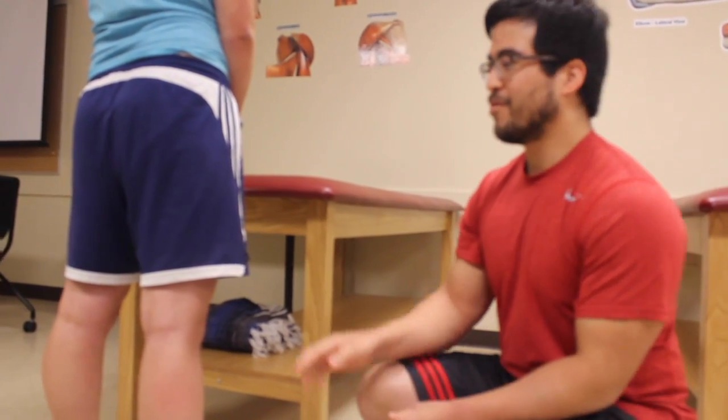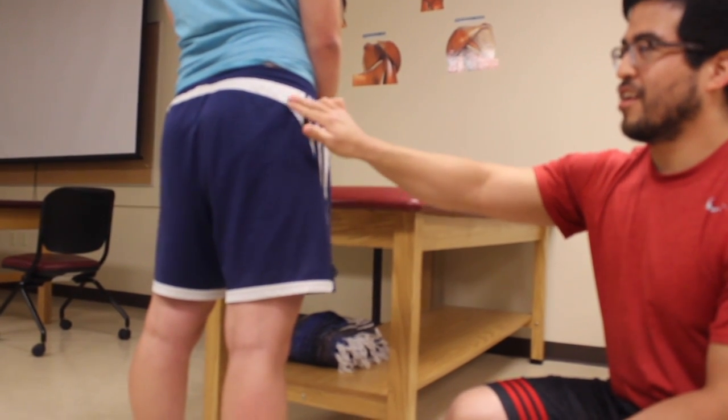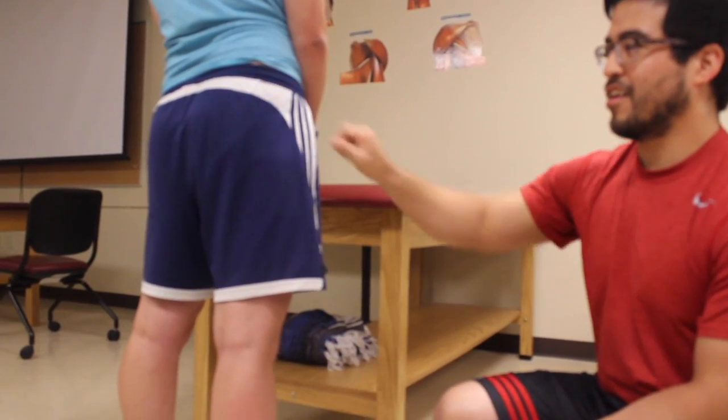So we're going to find the gluteus medius. It's located on the superior lateral buttocks, and we're going to start here on the lateral thigh and palpate superiorly.